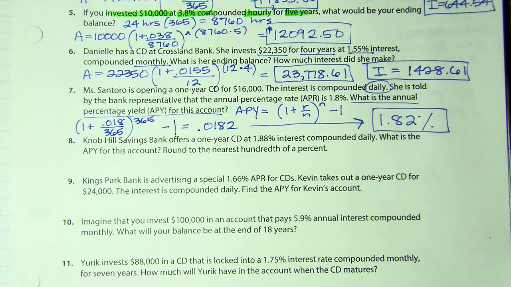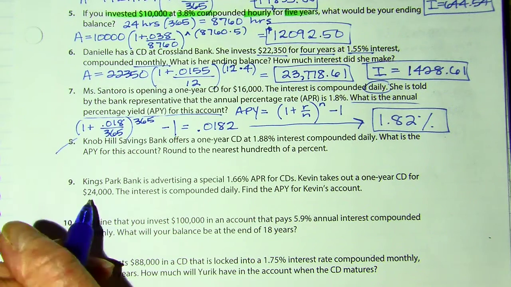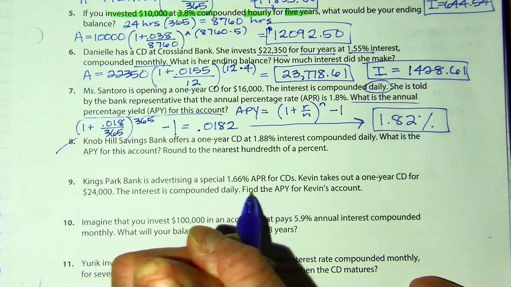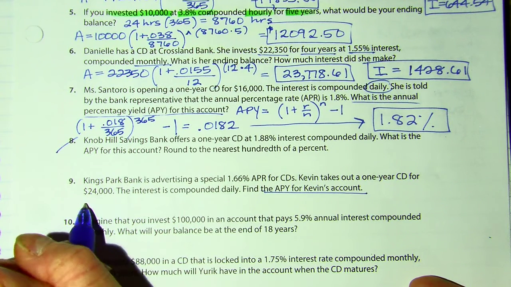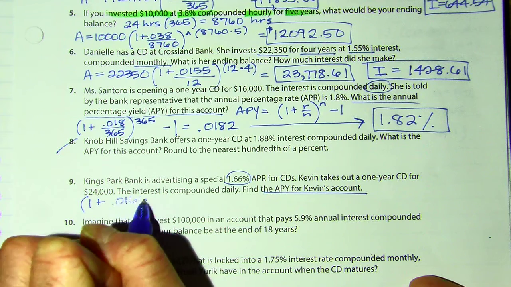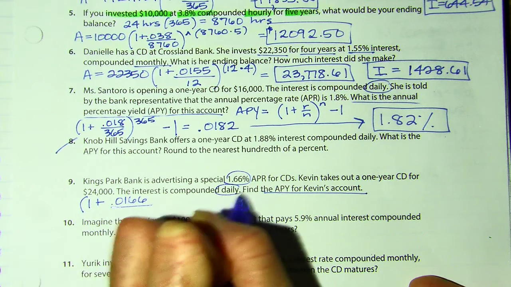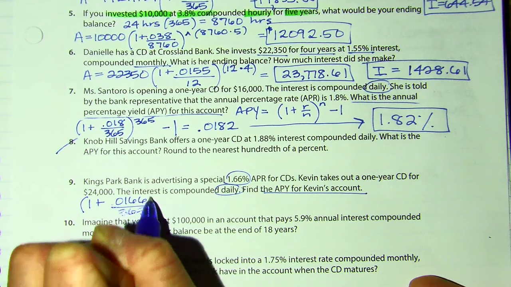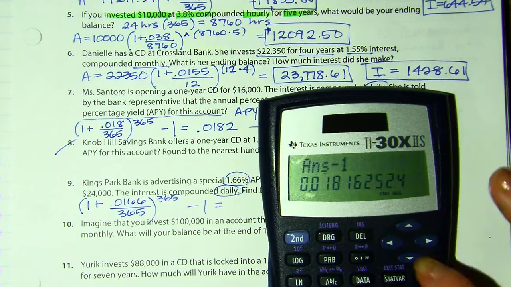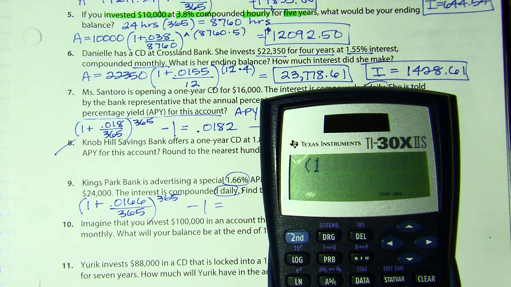Okay, so I'm going to skip 8 and move on to 9. What is the APY here as well? So I'm going to do 1 plus my rate, 0.0166, and this is daily, so 365, to the 365 minus 1. So I'm just going to enter that into my calculator: 1 plus 0.0166 divided by 365, to the 365th power, minus 1.